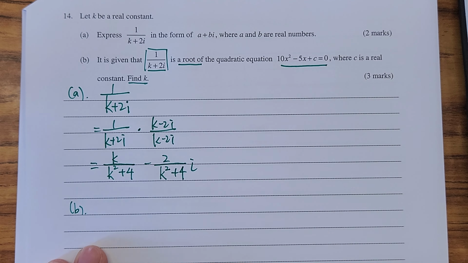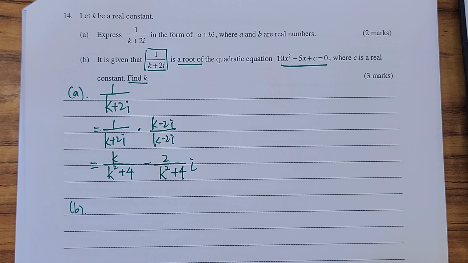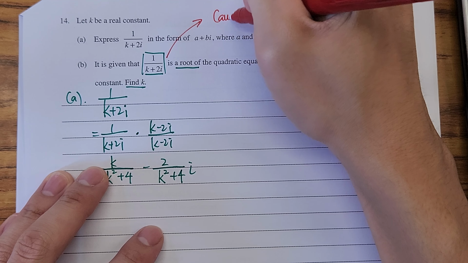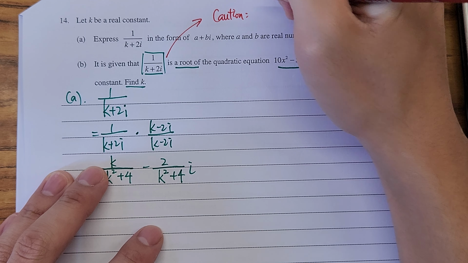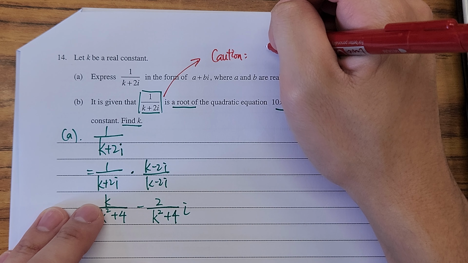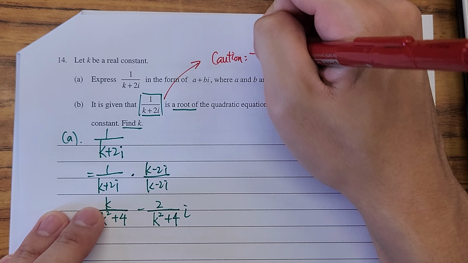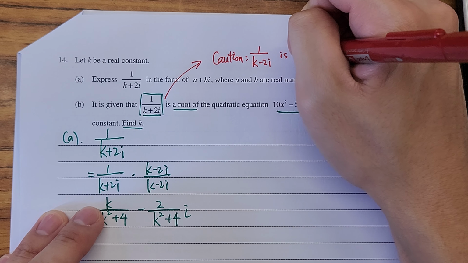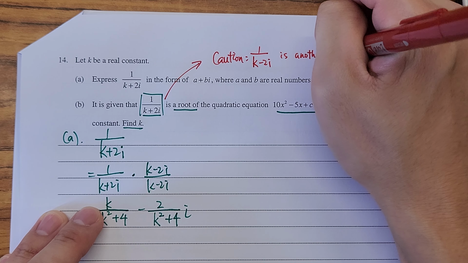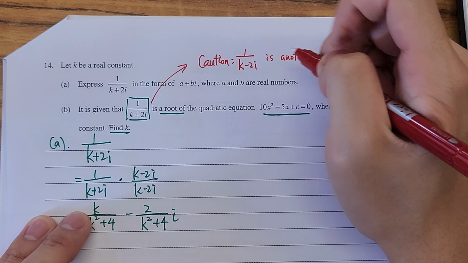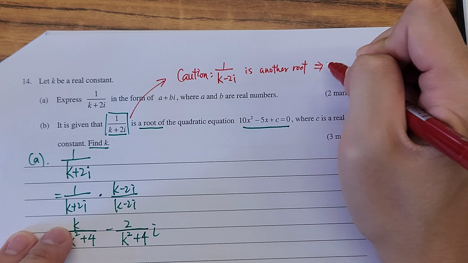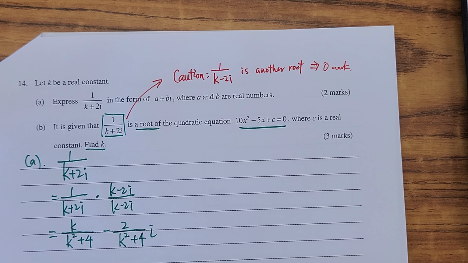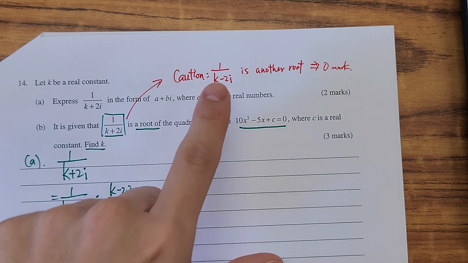Find out the k. So this one, let me write down a caution here. Remember, if you write down this line in the paper, 1 over k minus 2i is another root, this one is wrong. You directly get a 0 mark, even though you get the correct answer. The conjugate does not look like this.